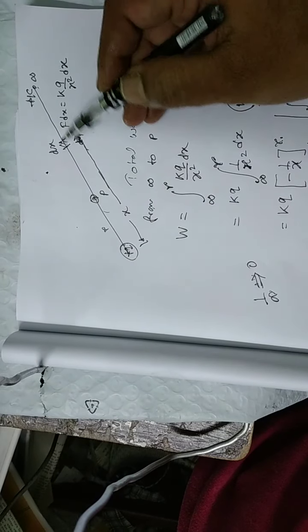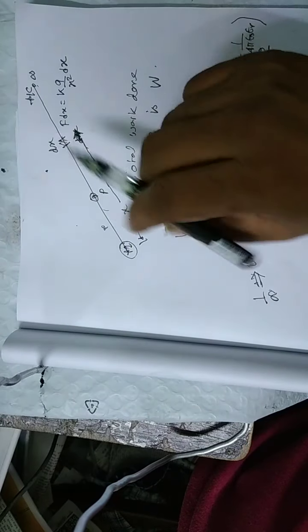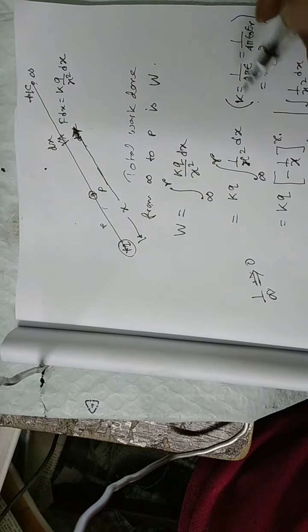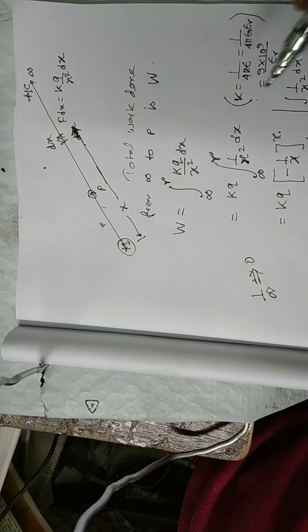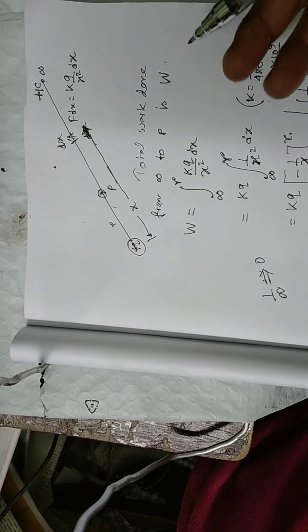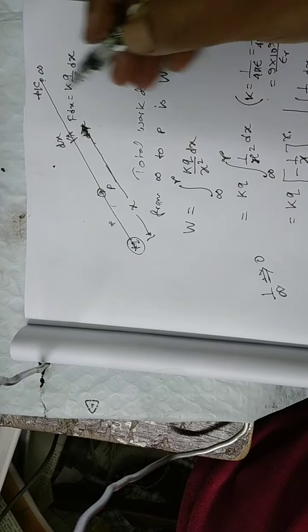So there is a repulsion, that is, force repels it outward, but it comes inside. So that is why the negative sign occurred. The work done is opposite to the force, like frictional force, like any other retarding force which can retard the motion.